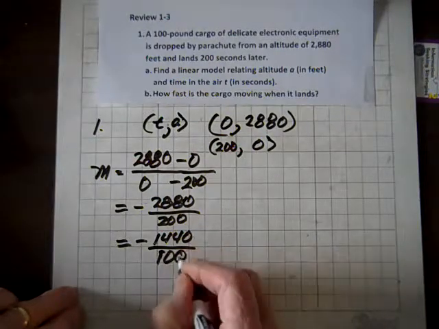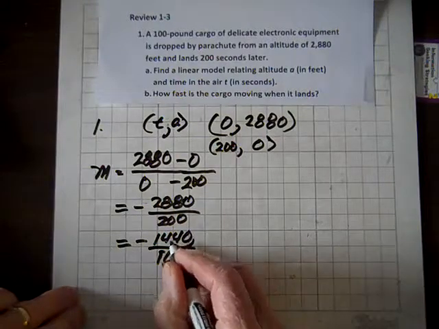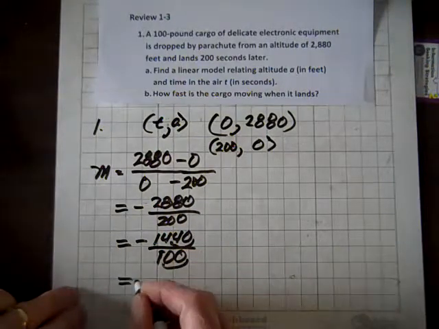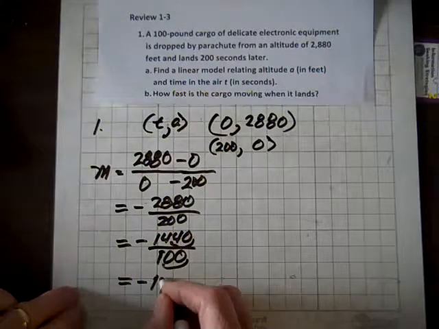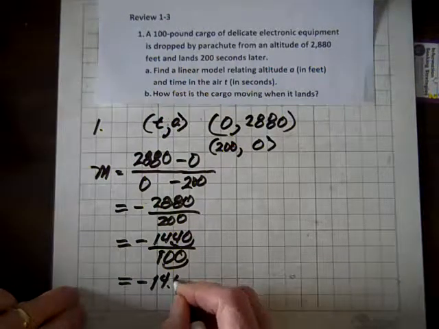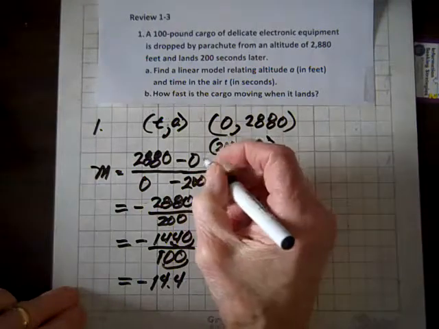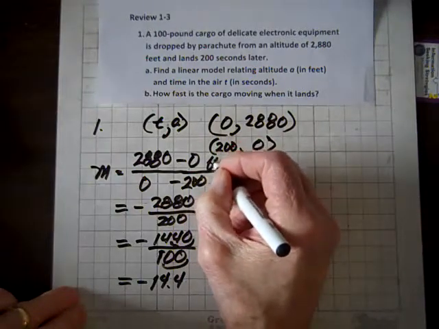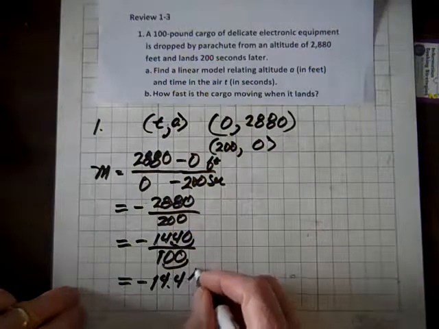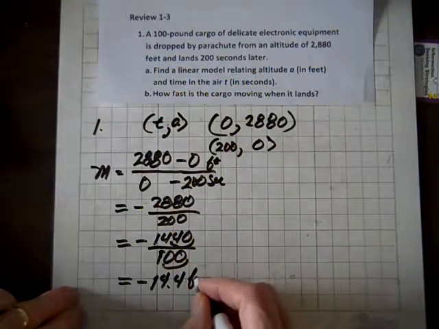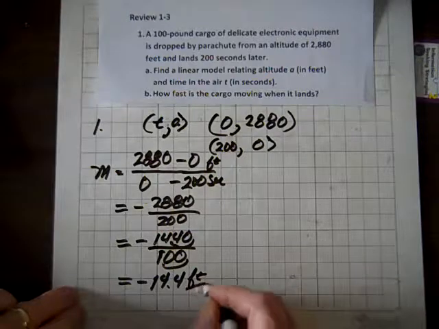And if we move decimals over twice, in each case, we wind up with a slope of negative, or a rate of change of negative 14.4. And notice these are feet in the numerator and seconds in the denominator. So that's also the speed it's falling, feet per second.